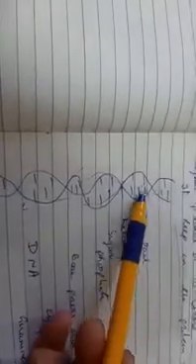Double strands are present, a helix structure of double strands, in which this is the helix of sugar phosphate, and these lines indicate the base pairs. What are these base pairs? In the case of DNA, the base pairs are thymine with adenine and cytosine with guanine. These two are the base pairs present in the double strand structure of DNA. And RNA is a ribonucleic acid which has a single strand structure; only one strand is present.